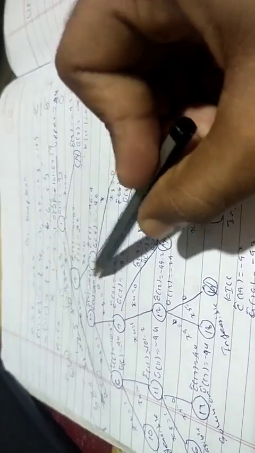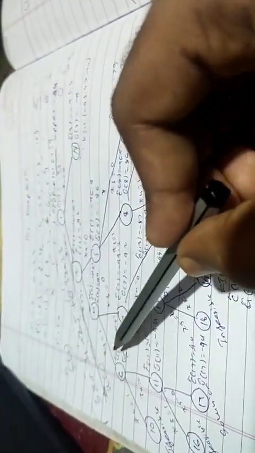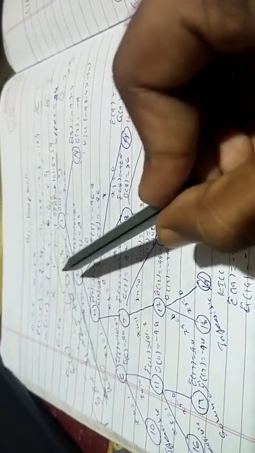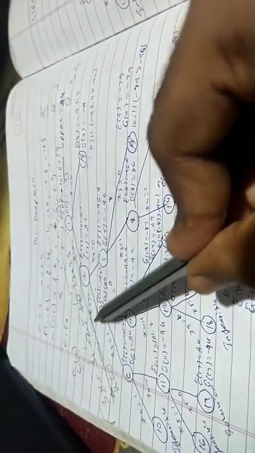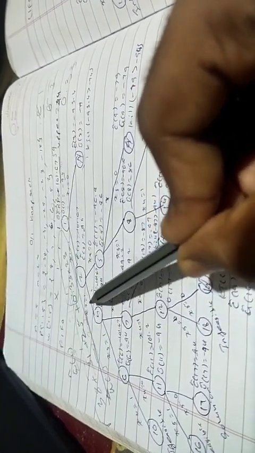Got it? Then we go towards the down, that is x3 equals 1, x3 equals 0. So basically we are taking 8 plus 7 plus 6, but here we are taking 8 plus 7 plus 0. Got it?